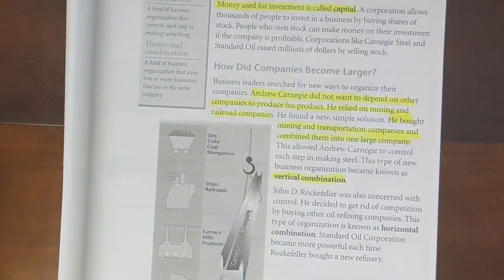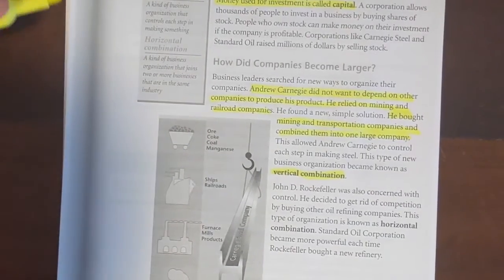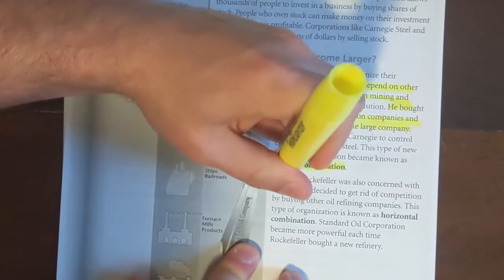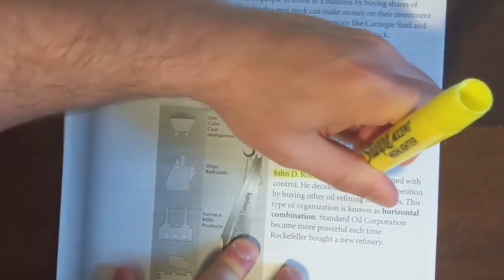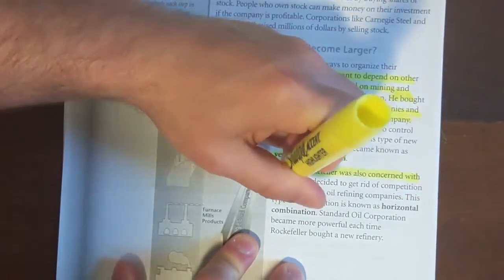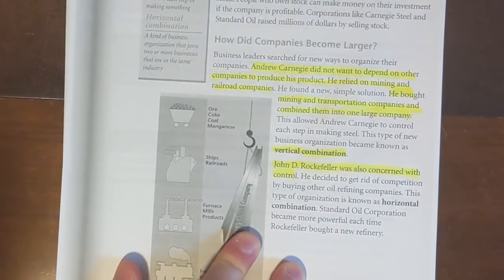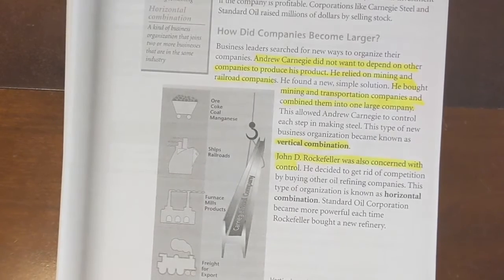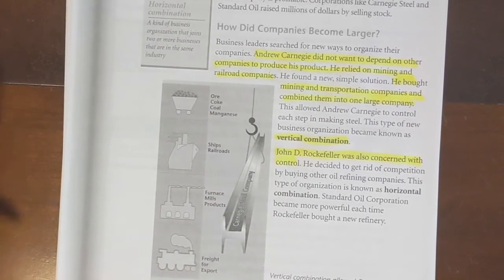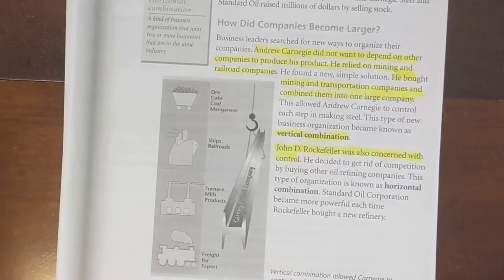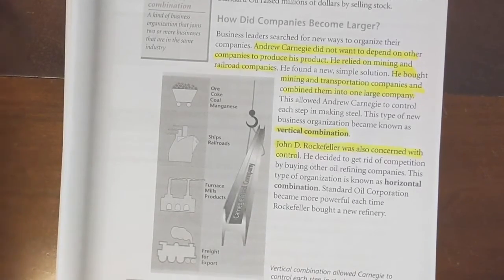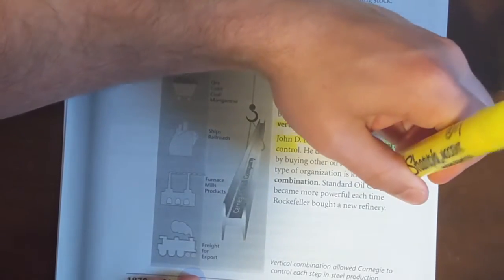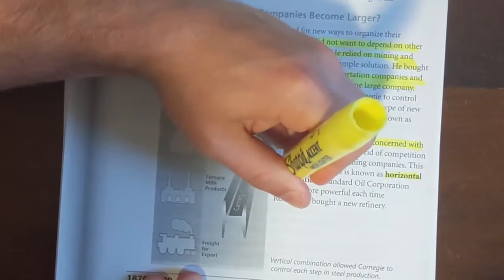John Rockefeller sets up his monopolies differently. He decides to get rid of all of his competition. So if someone else opens up a business doing the same thing as him, he's going to do everything he can to put them out of business. He might offer to buy their company, or he could drop his prices down low and keep his prices down low so you have to drop yours too. And if he does that long enough, you'll go out of business because you don't have as much money as him in the bank. This is called horizontal combination, when you buy your competition up.